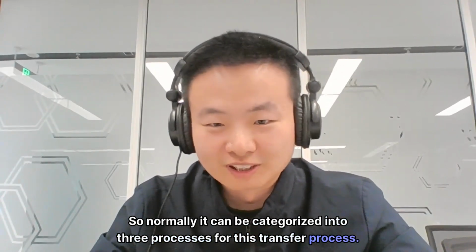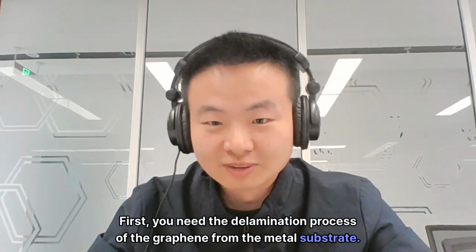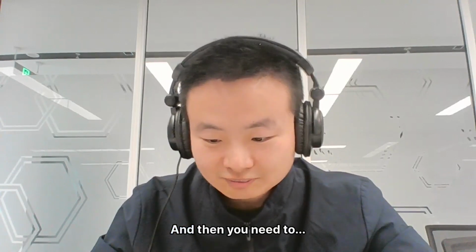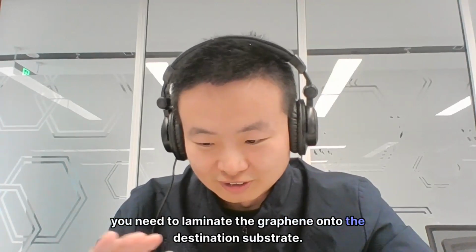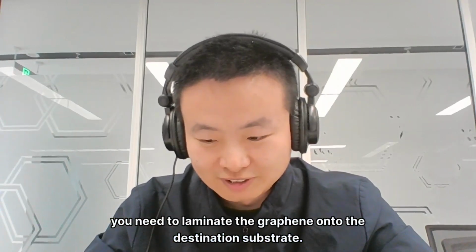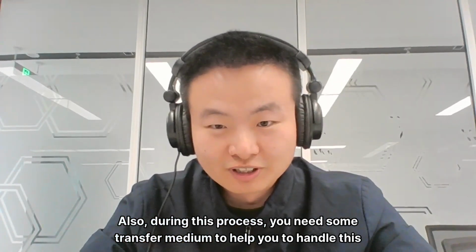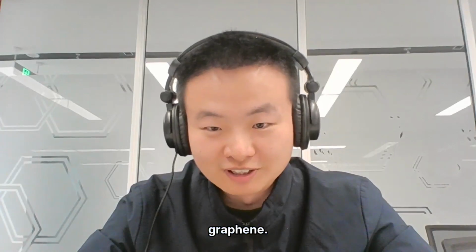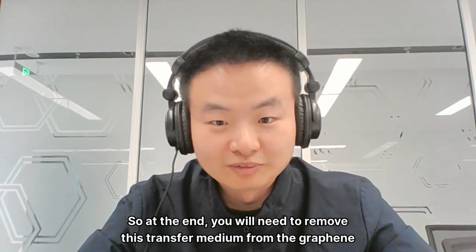First, you need the delamination of the graphene from the metal substrate, and then you need to laminate the graphene onto the destination substrate. Also, during this process, you need some transfer medium to help you handle the graphene. So at the end, you need to remove this transfer medium from the graphene surface.